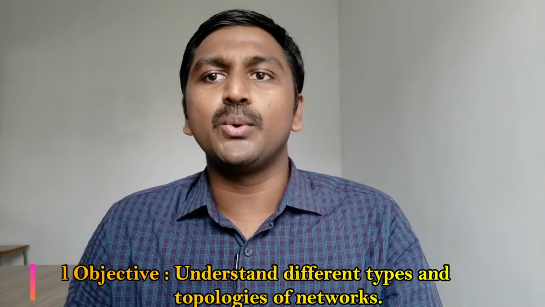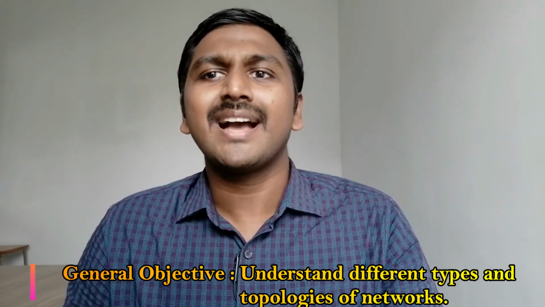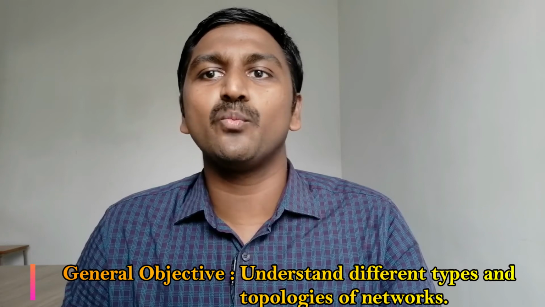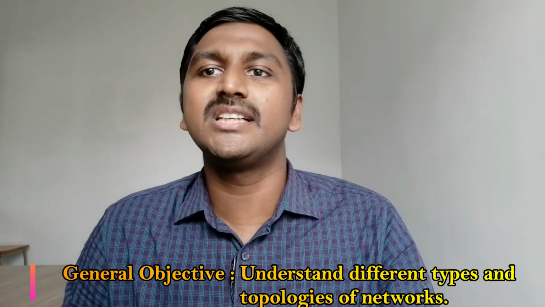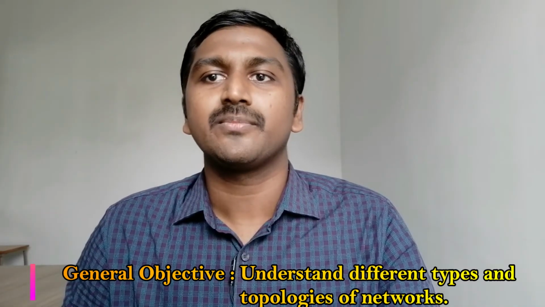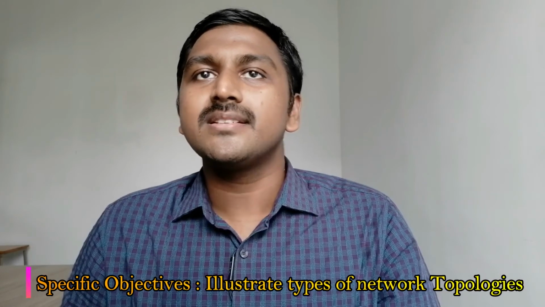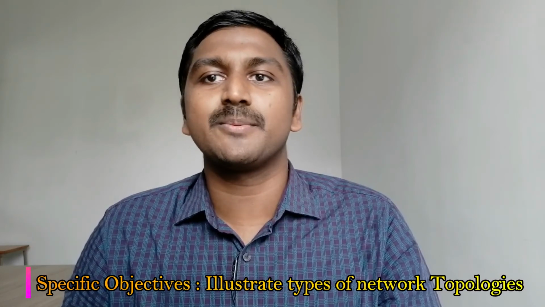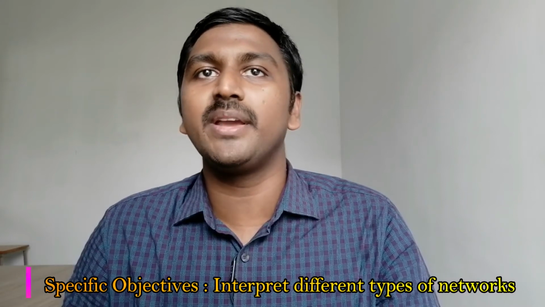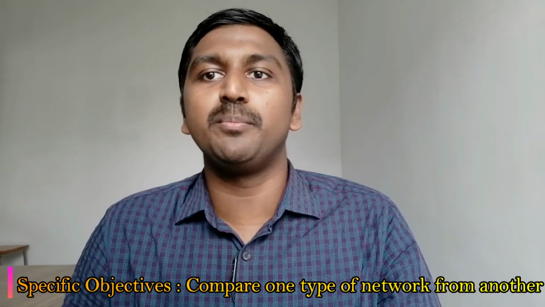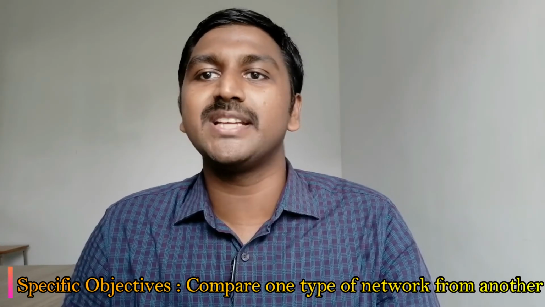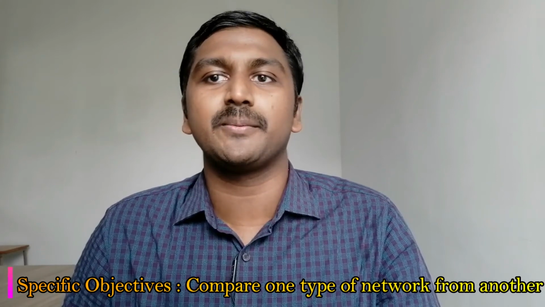The general objective of today's class would be, at the end of this session, the students will be able to understand different types of network and different topologies of network. There are 3 specific objectives. The first specific objective of today's class would be illustrate different types of networking topologies. The second specific objective would be interpret different types of network. The third specific objective would be compare one type of network from another type of network.